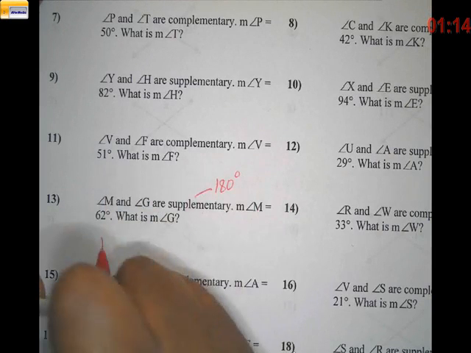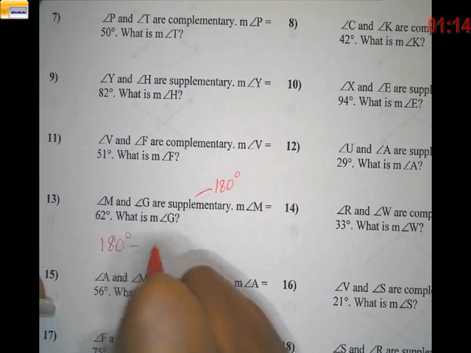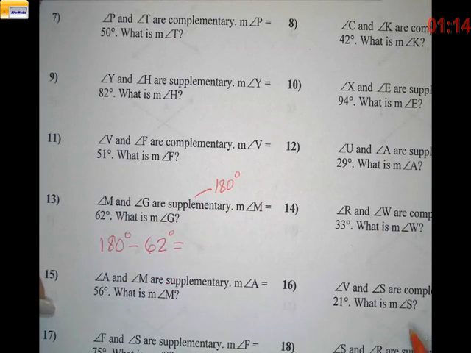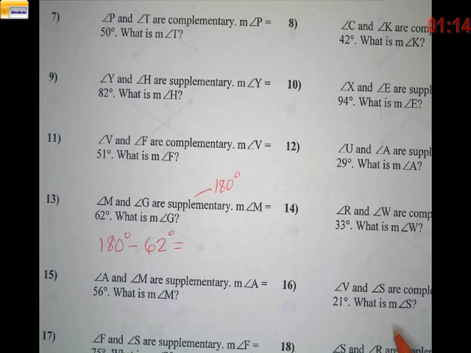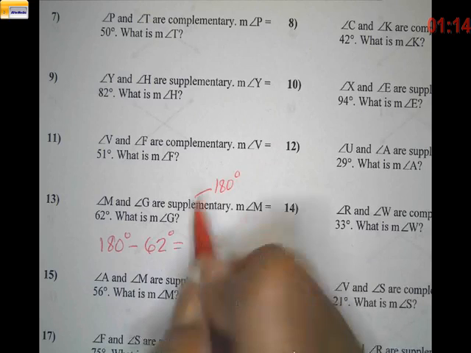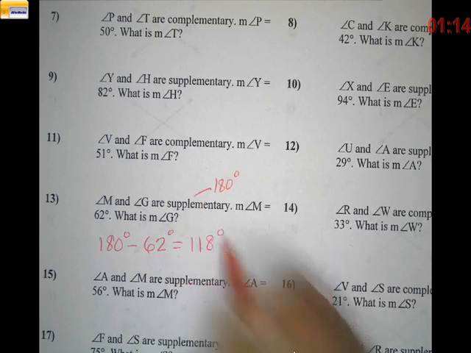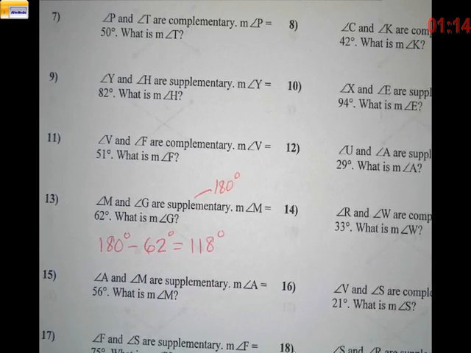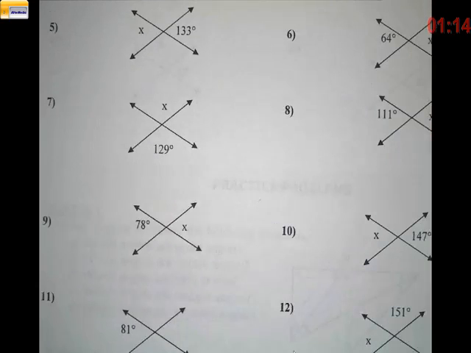We're going to take 180 and subtract 62. And how much did you say? 118 is what I get. So that's 2 examples on this page, and then let's just do 2 examples on the next page.